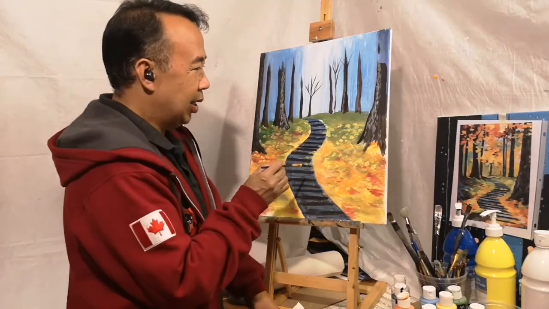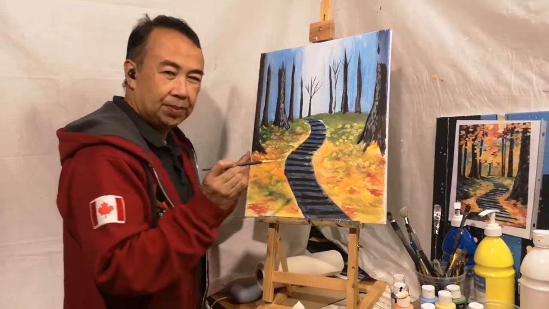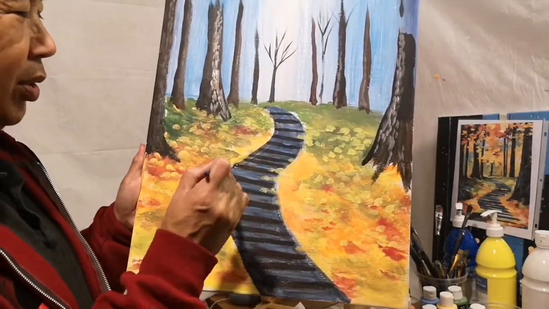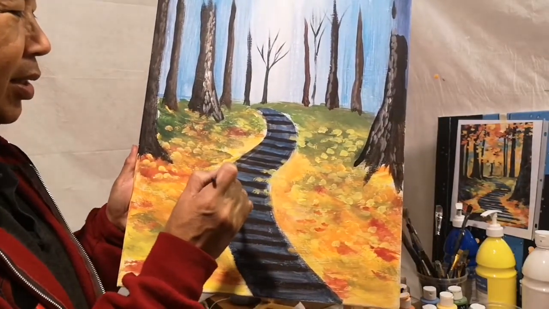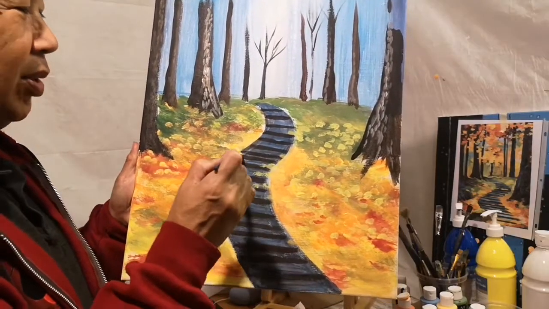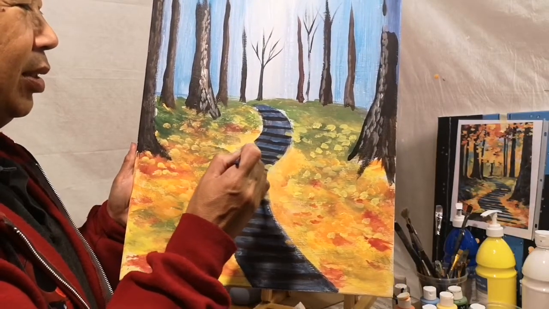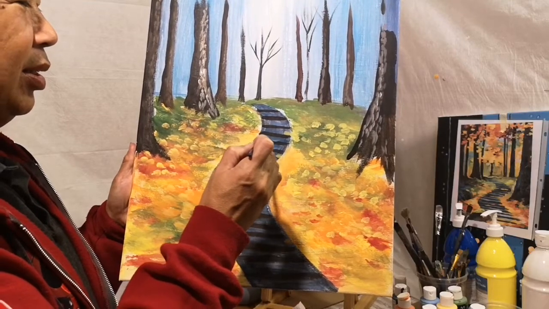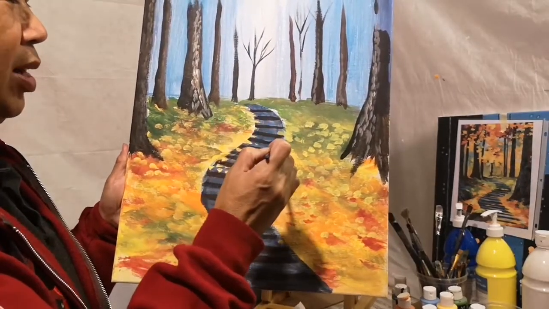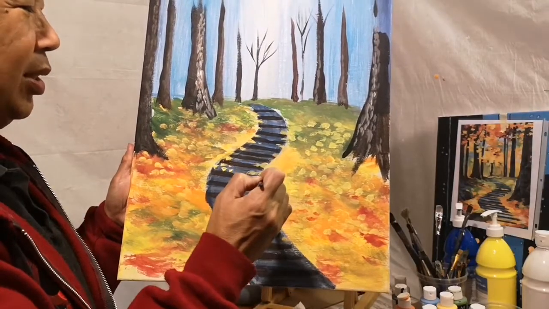Okay, and then try to put some leaves also on the stairs. Okay, so there are leaves also falling on our stairs there. Okay, so do not be afraid to overlap on your stairs there.